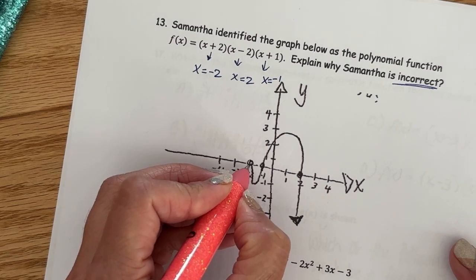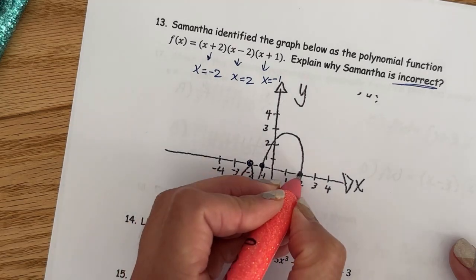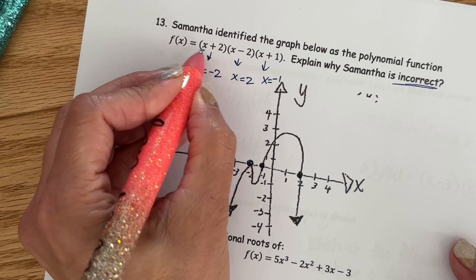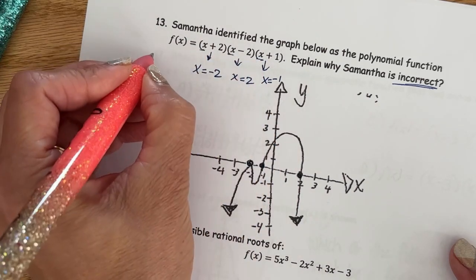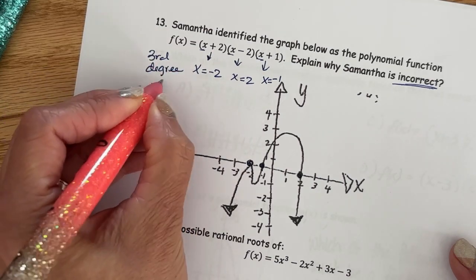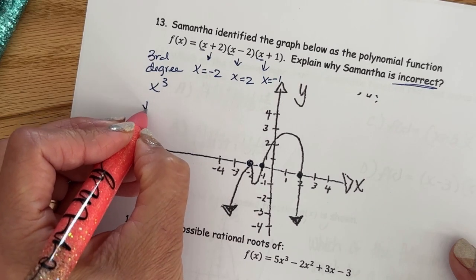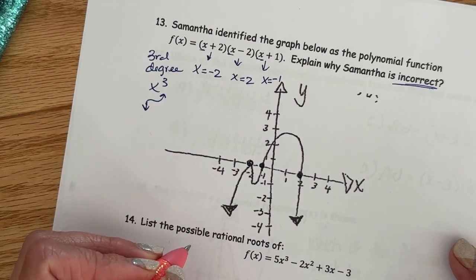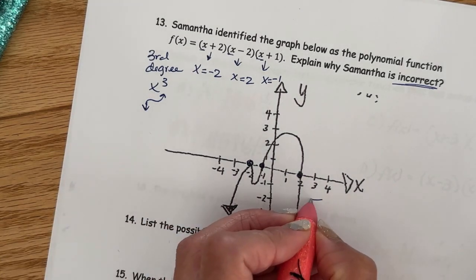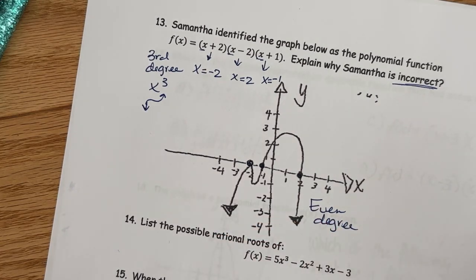Well, this graph does have a 0 at -2. It does have a 0 at -1. It does have a 0 at positive 2. But if you notice, this is just an x times an x times an x. So this is a 3rd degree, meaning an x to the 3rd power. Well, that means that it would be down on the left and up on the right, but that's not what it shows. It shows both going down on the left and the right. So the graph shows an even degree, but her equation shows an odd degree.